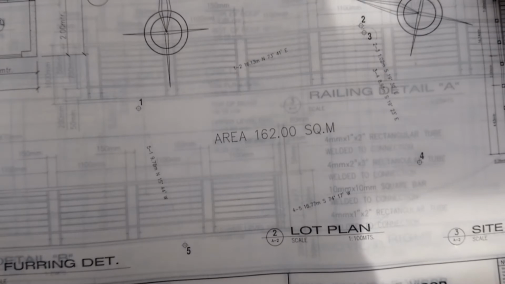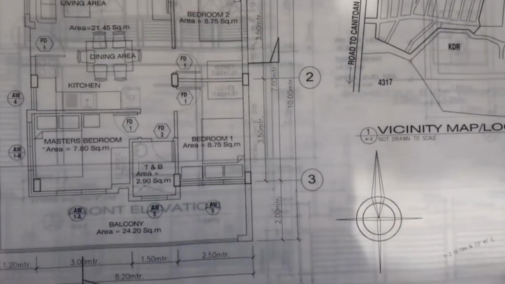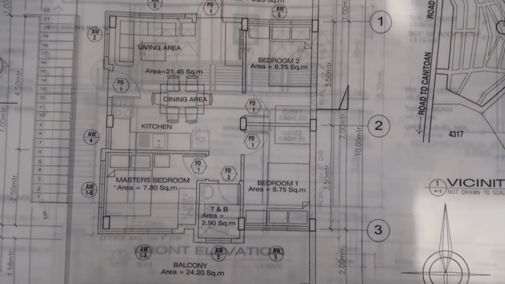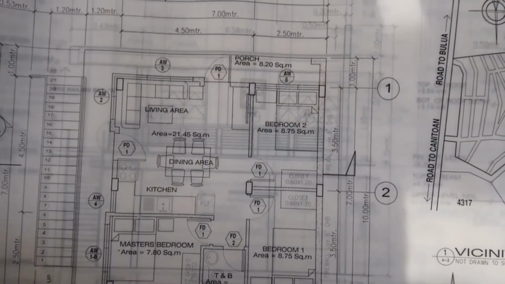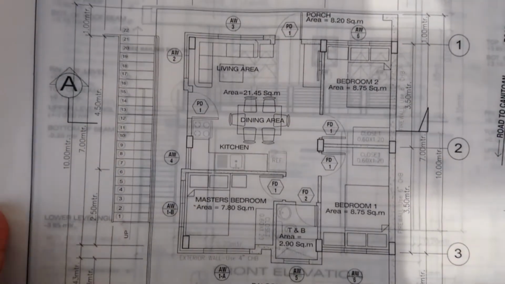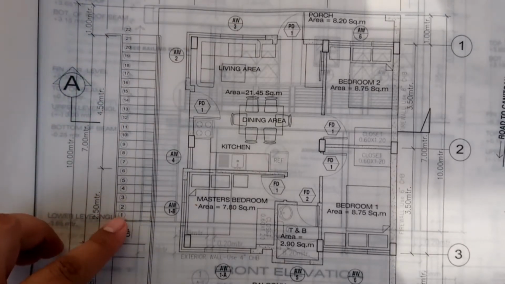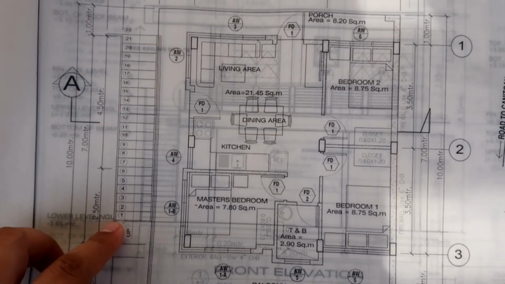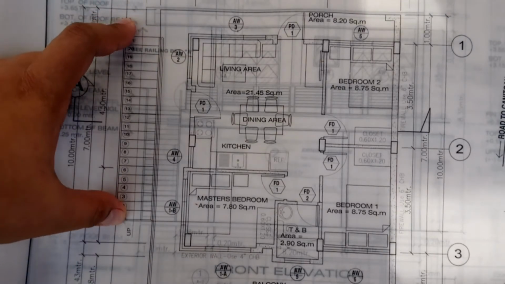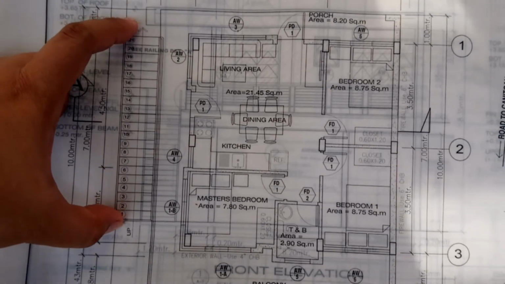Okay, so let's move on to the floor plan. I want you to see how it was drawn. As you can see here, the steps. So we place the number. So there are 22 steps going to the upper portion of the house.